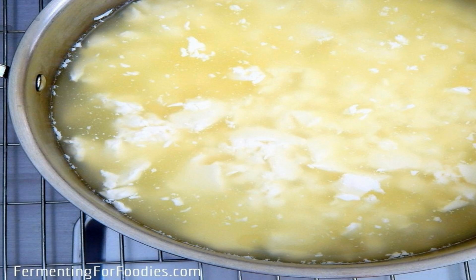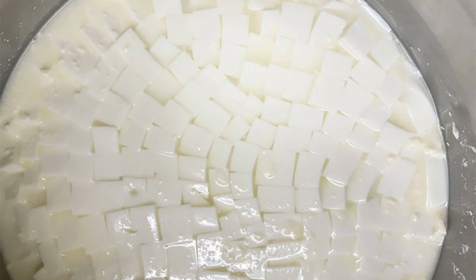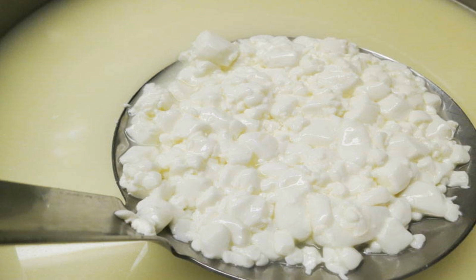After coagulation, the curds are left to rest and settle. The whey is drained away and the curds are then pressed together to form a solid cheese mass. Depending on the type of cheese being made, the curds may be heated and stirred to develop the desired texture.